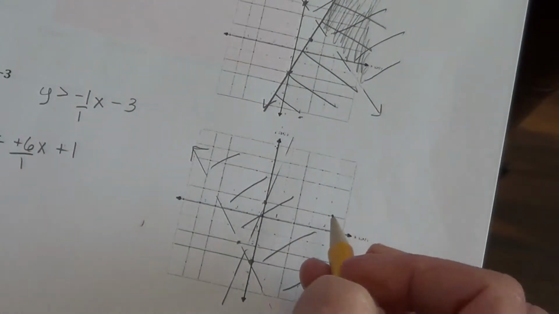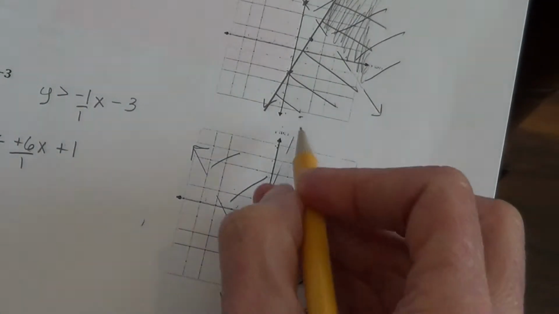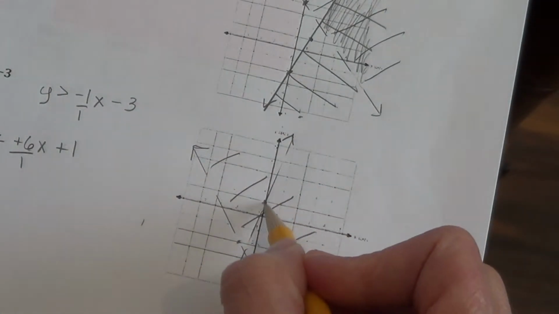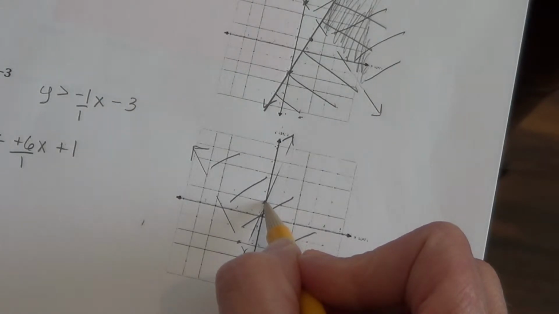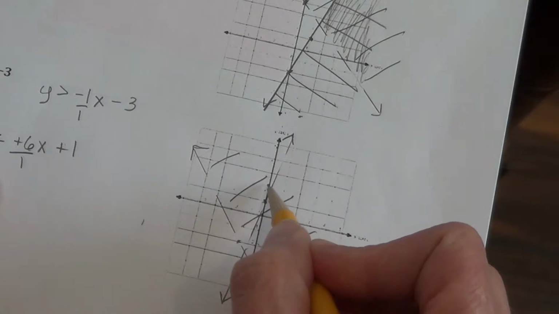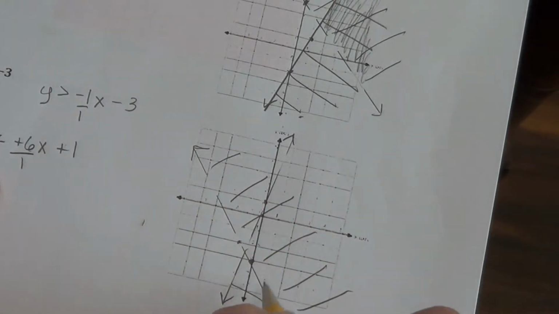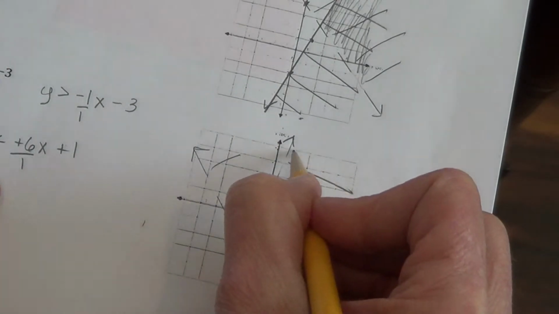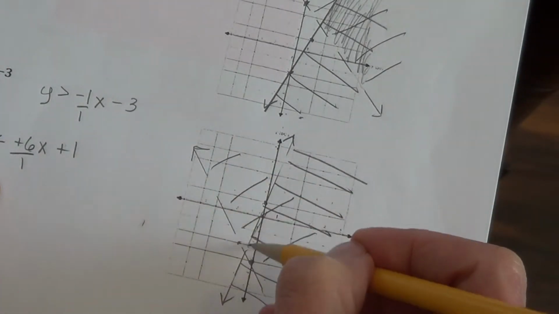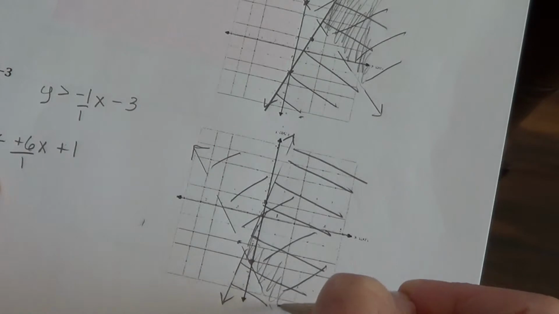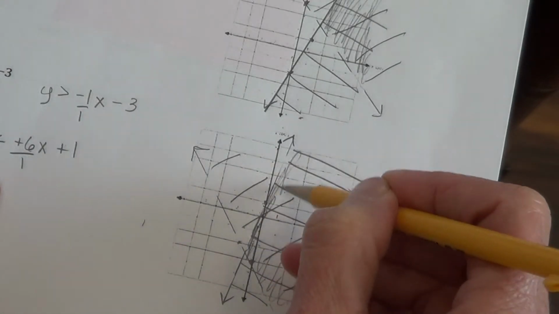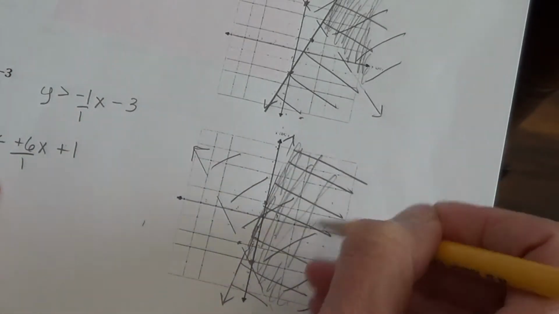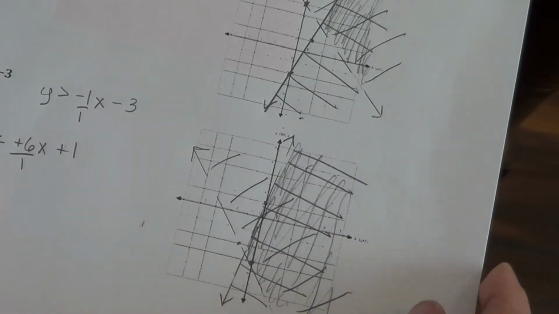That one has to be dashed as well because it cannot be equal to it. And now from this point at positive 1, it needs to be less than. Would 0 be less or would 2 be less? Hopefully you said 0. So we shade to that side. Darken in this area where there's double shading. Okay?